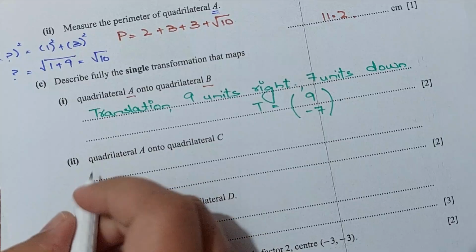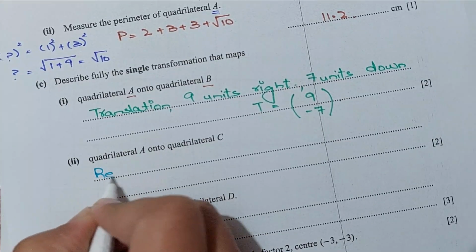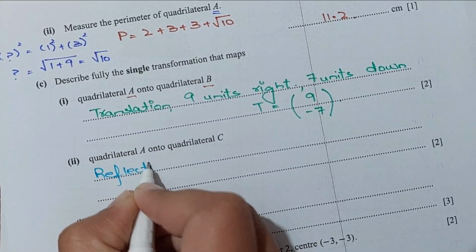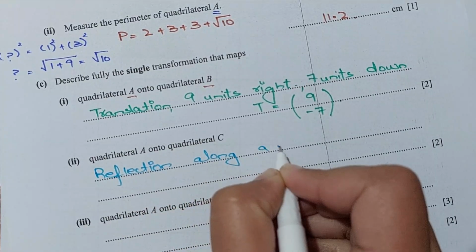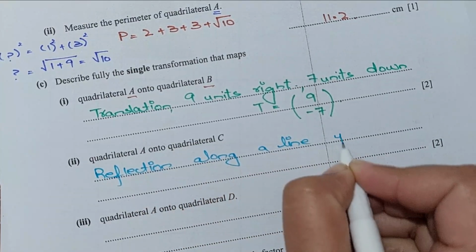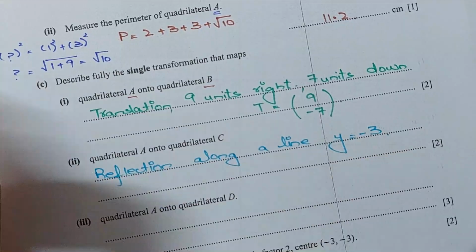So its transformation is a reflection along the line y equals -3.